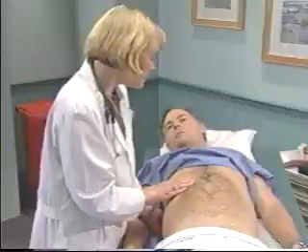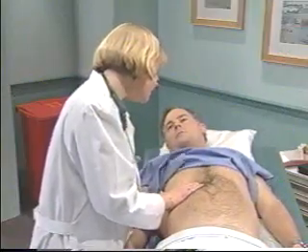Now try to palpate the gallbladder using the regular technique you used for the liver. Normally, the gallbladder isn't palpable. If it's enlarged, you'll feel it below the liver.